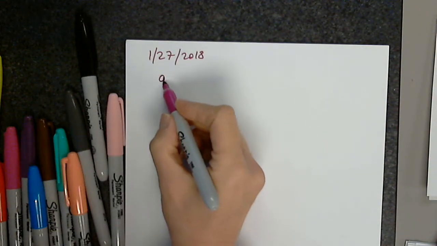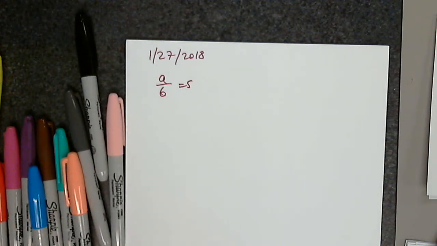Any problem? Yes, please. It comes to the equations, when this simple one is a over 6 equals 5. So this is, if you remember, we looked at three different topics last time. One topic was very good, working with fractions. Excellent. The second topic was algebraic expressions, evaluating them. Okay, very good.